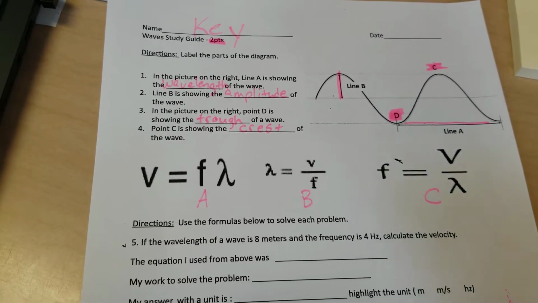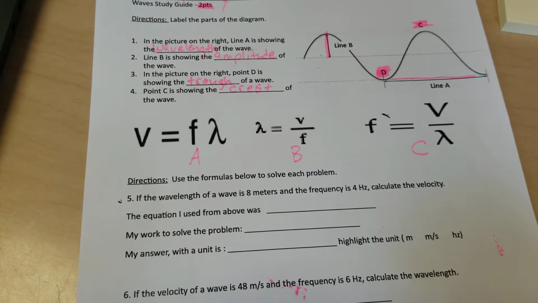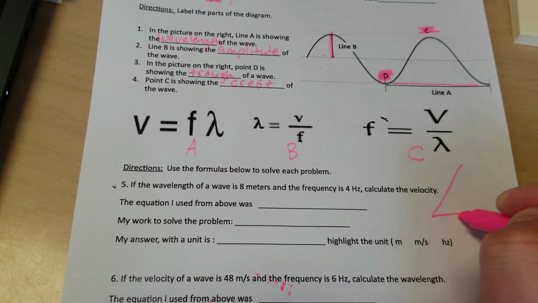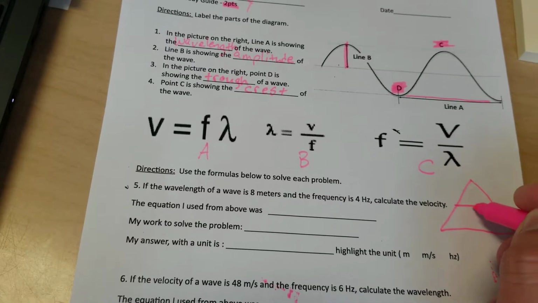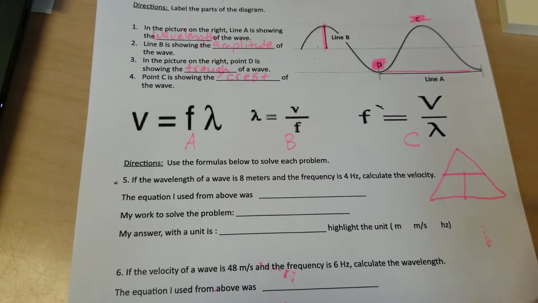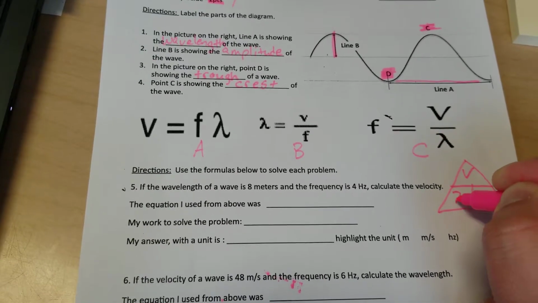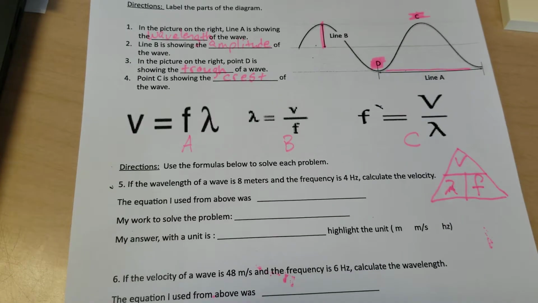So let's take a look here. If the wavelength is 8 meters and the frequency is 4 hertz, calculate the velocity. We want to remember that triangle thing. It's going to help us out. You're given the equations, so technically you don't need to remember them, but I think it can't hurt to have this on the page.